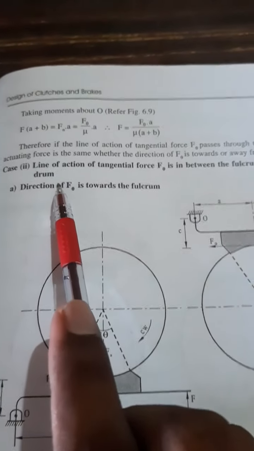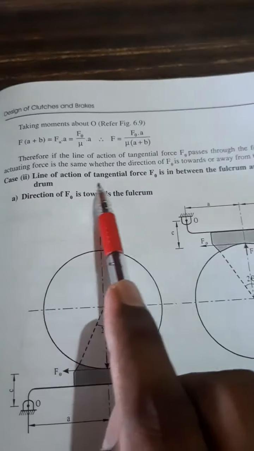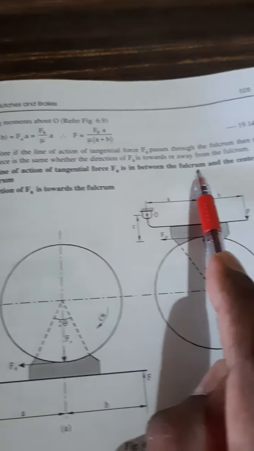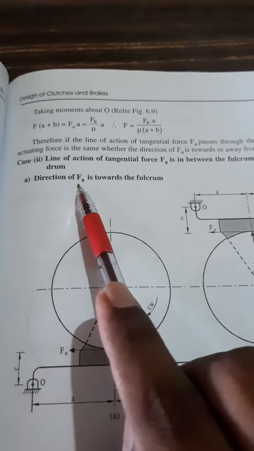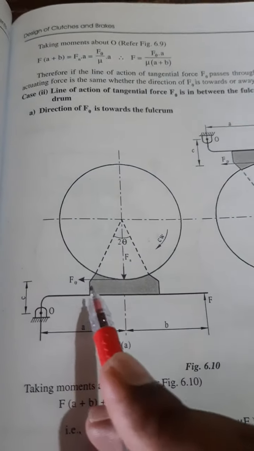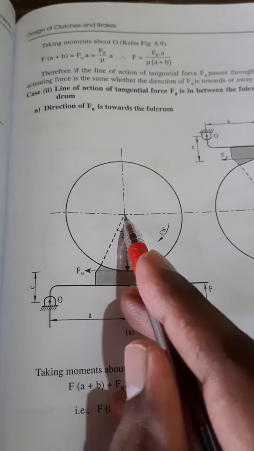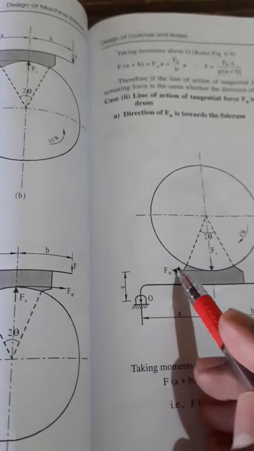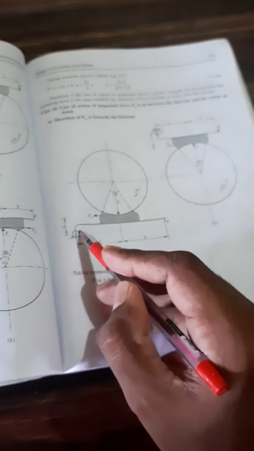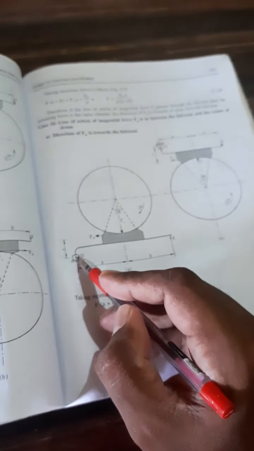Case 2: the line of action of tangential force F theta is between the fulcrum and the center of drum. This is the center of drum, this is the line of action of force F theta, and this is the center of the fulcrum.